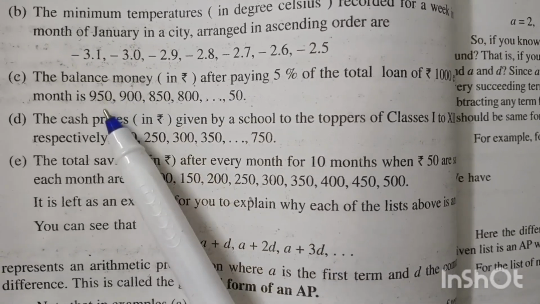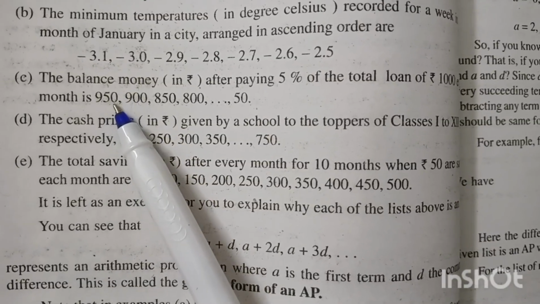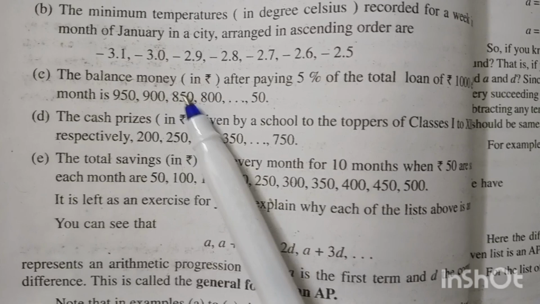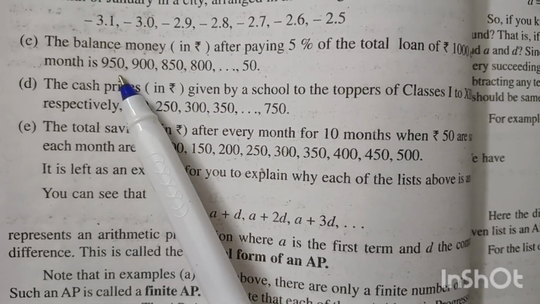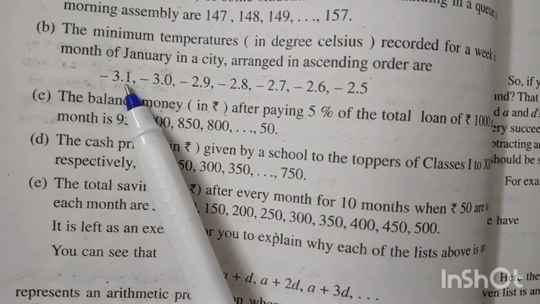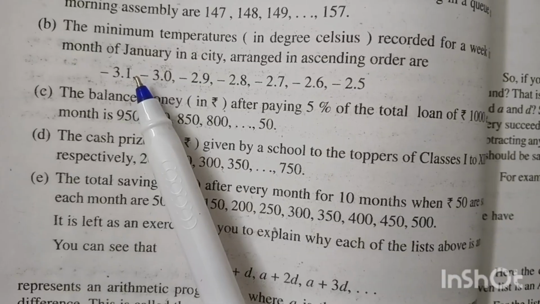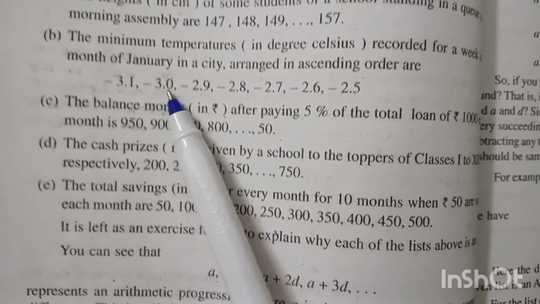So here 900 minus 950, so minus 50 is the common difference. Here also like that: 950 plus minus 50 we get 900. Similar way, minus 3 plus 0.1 we get minus 3.